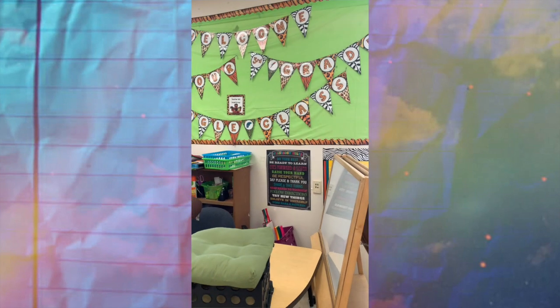My teacher's corner, this is where I do my small group instruction. I have some flexible seating here where the students can sit on a crate that has a seat cover on top of it, and the students really enjoy sitting on those.